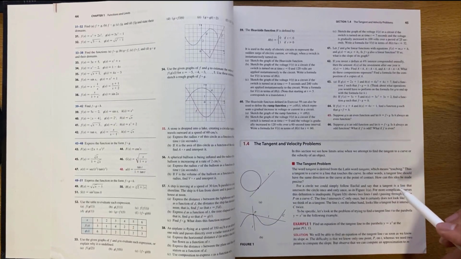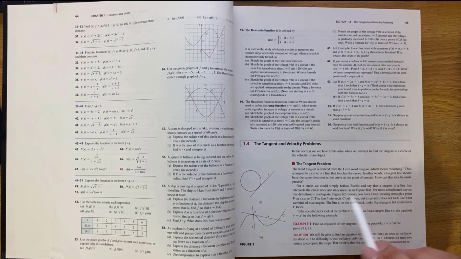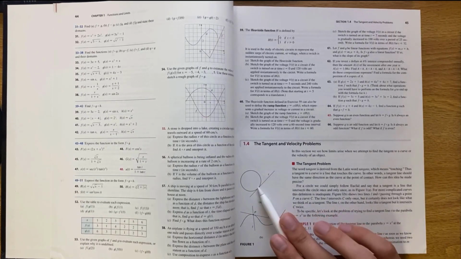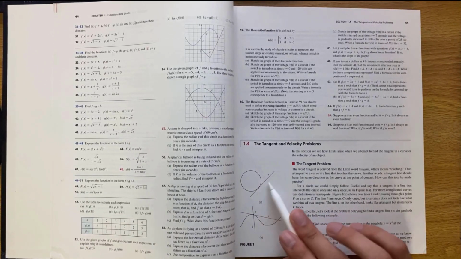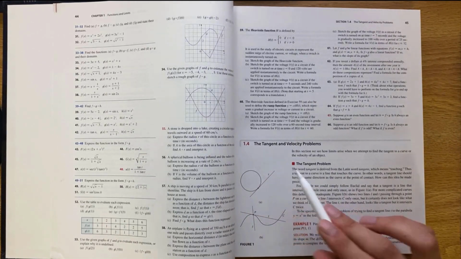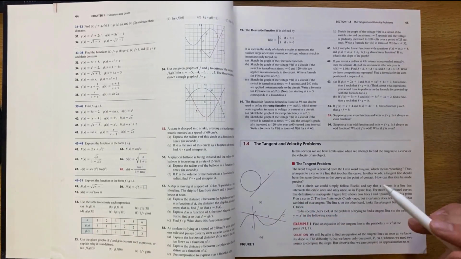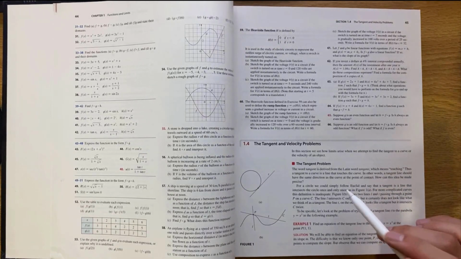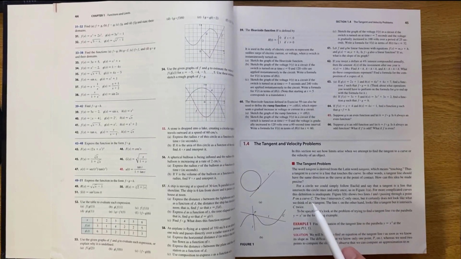For a circle, we could simply follow Euclid and say that a tangent line is a line that intersects a circle once and only once, as in figure 1a, as I was just describing. This is how it's introduced in geometry, what it means for a line to be tangent to a shape. Well, it only intersects at one point. For more complicated curves, this definition is inadequate. Figure 1b shows two lines L and T passing through a point P on a curve C. The line L intersects C only once, but it certainly doesn't look like what we think of as a tangent. The line T, on the other hand, looks like a tangent, but it intersects C twice.